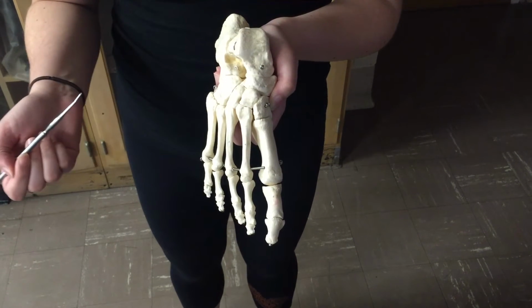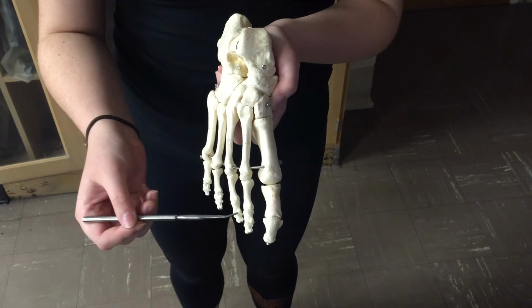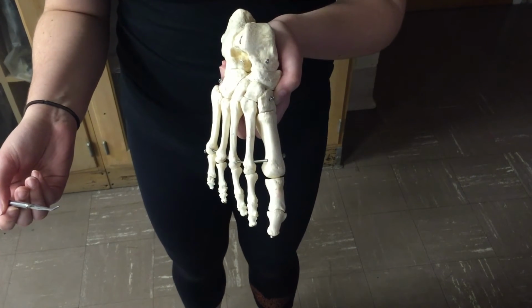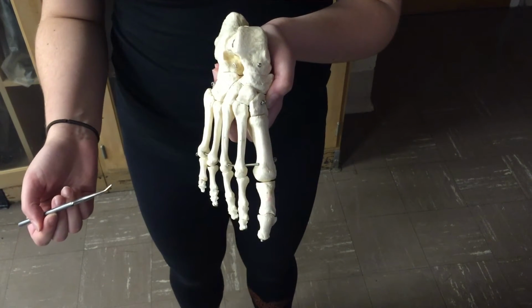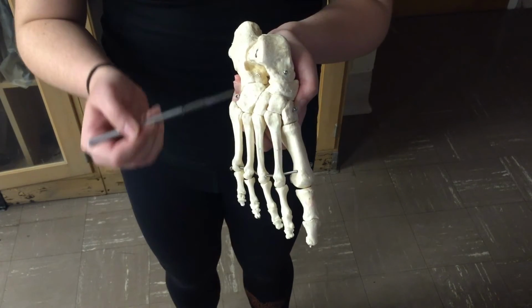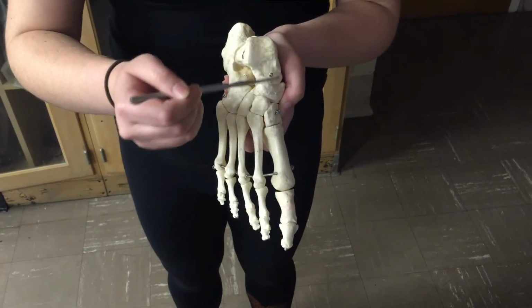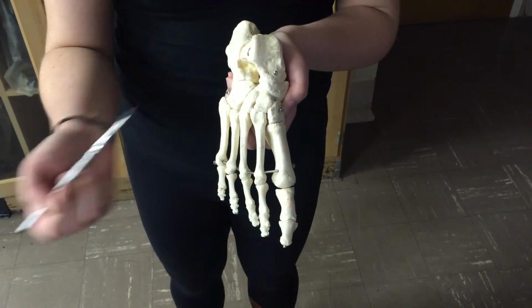Digits 2 through 5 each have a proximal, middle, and distal phalanx. The hallux or big toe is different because it has a proximal and distal phalanx only. For the arches of the foot, this is the lateral longitudinal arch, the medial longitudinal arch, and the transverse arch.